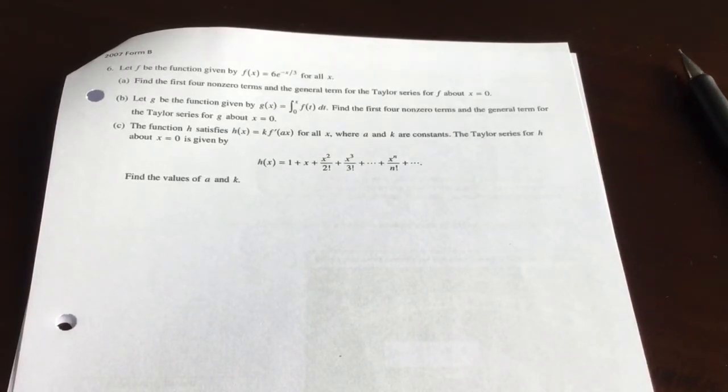For part A, they want us to find the first 4 non-zero terms and the general term for the Taylor series for f about x equals 0. There's more than one way to do part A. You could start from the definition of a Taylor series centered at 0, take all the derivatives that you need and build it from scratch. That is going to take more time than what I want to do.